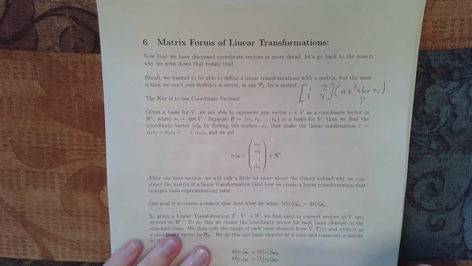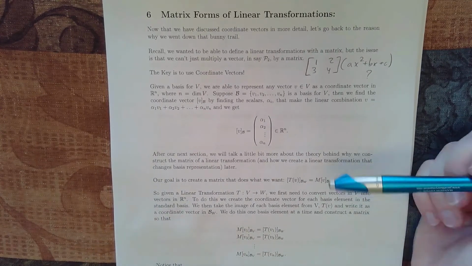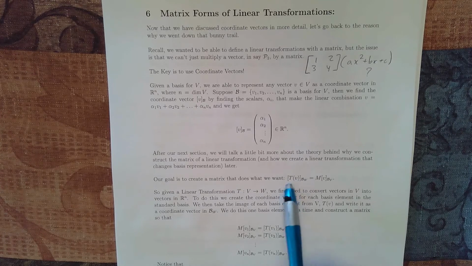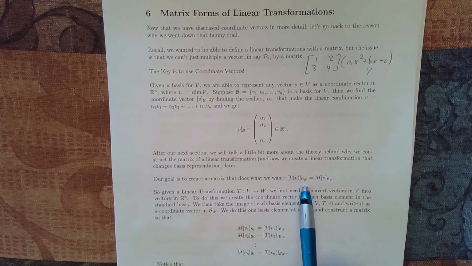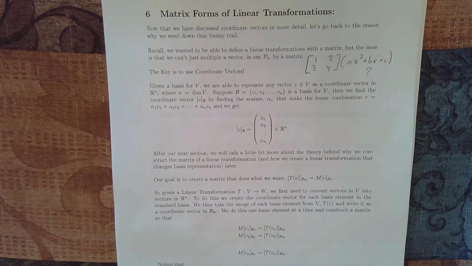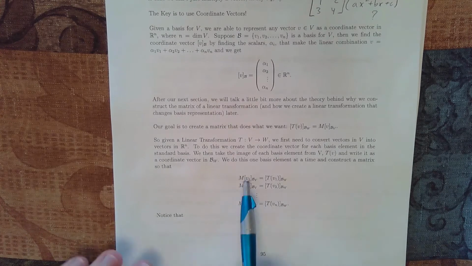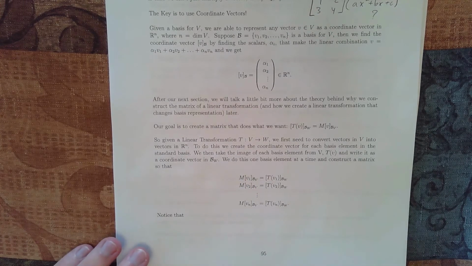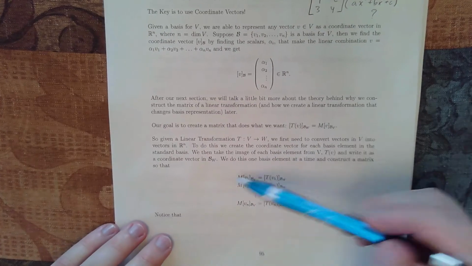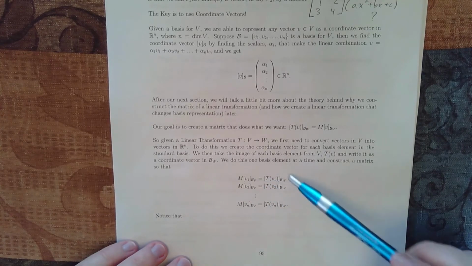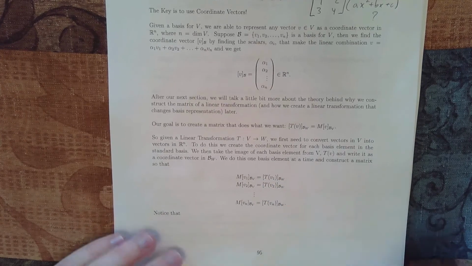We're going to talk about taking some transformed vectors, writing them with a different coordinate basis, and then using that to help us create our matrix. Our goal is that if we take our matrix times some vector written in terms of the basis for the domain, our output should be the transformed version of that vector written with respect to the basis of the codomain.